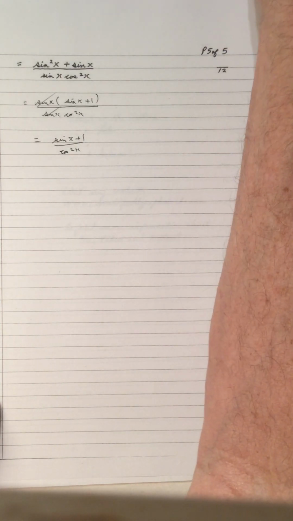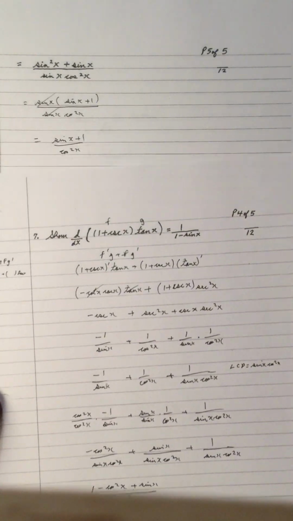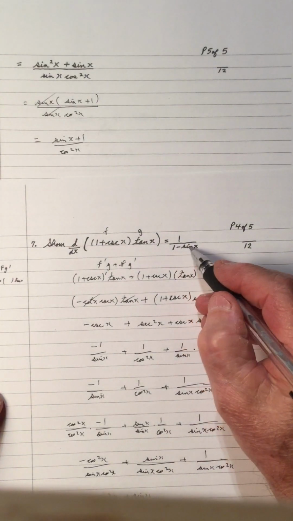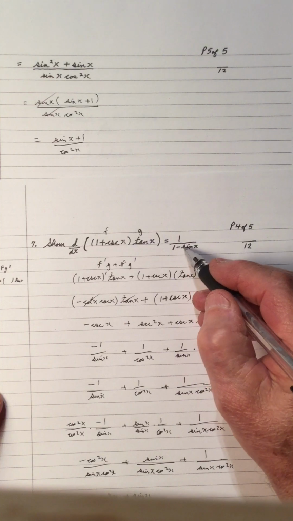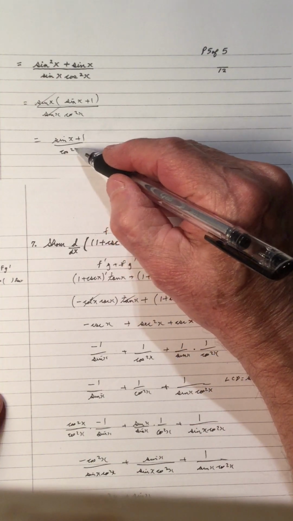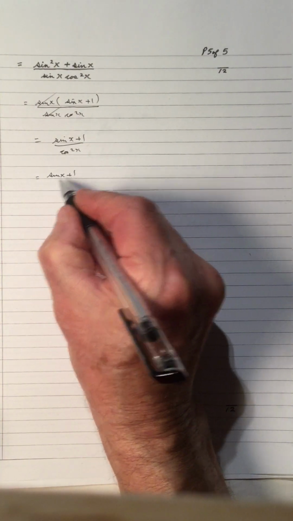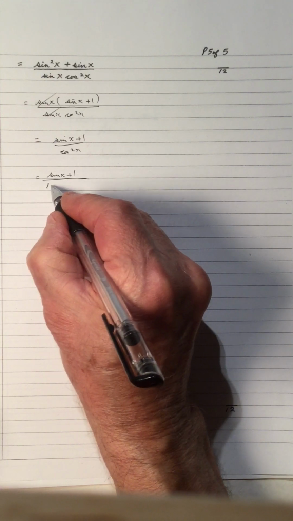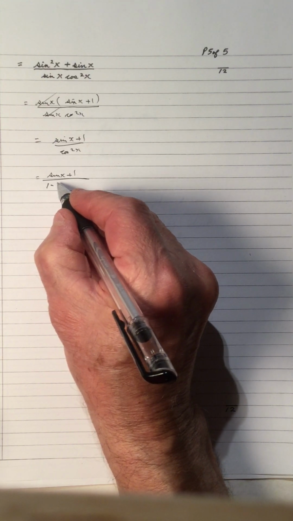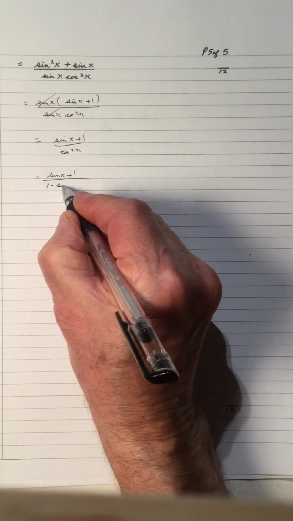Now, we look back at our question, and we have a 1 minus sine on the bottom. We have a cos squared, so we have to change the cos squared. Cos squared is 1 minus sine squared.